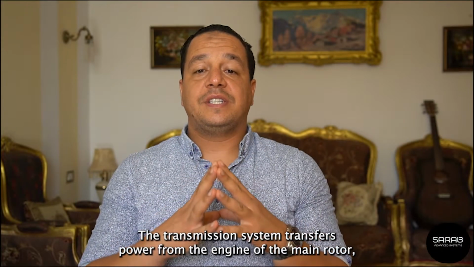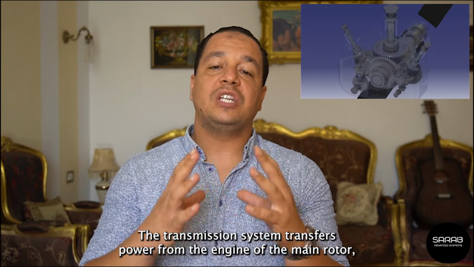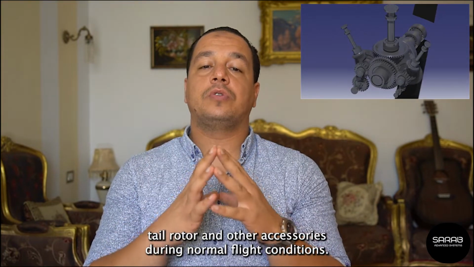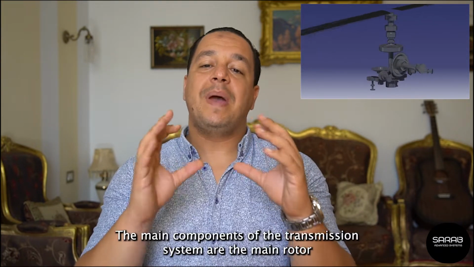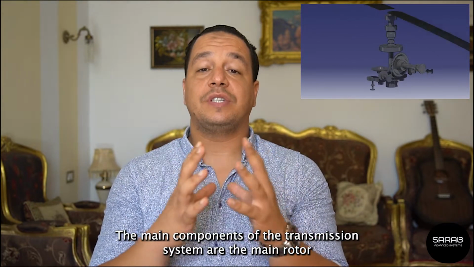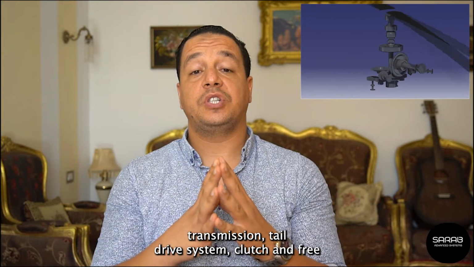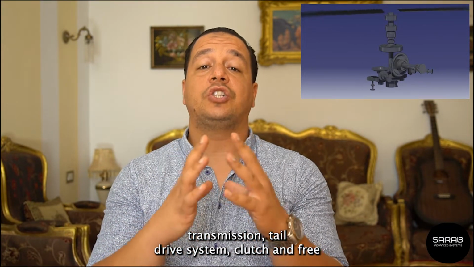The transmission system transfers power from the engine to the main rotor, tail rotor, and other accessories during normal flight conditions. The main components of the transmission system are the main rotor transmission, tail drive system, clutch, and freewheeling unit.